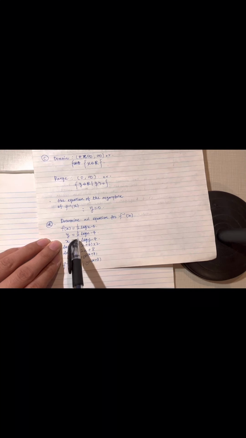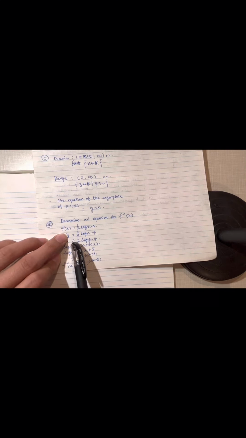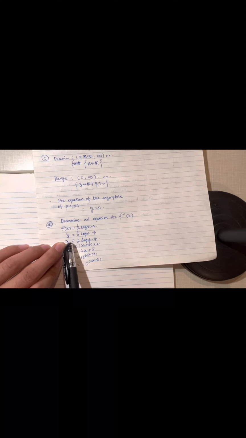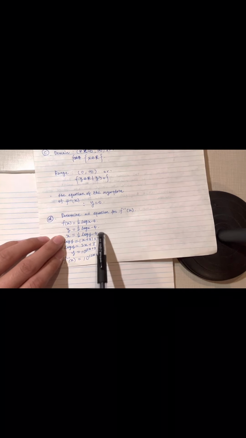So we have y equals 1/2 log x minus 4. Next, we switch y and x. So we have x equals 1/2 log y minus 4, our new one, because it is an inverse function.